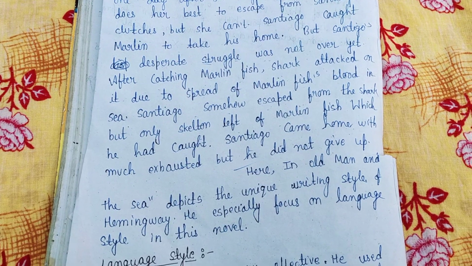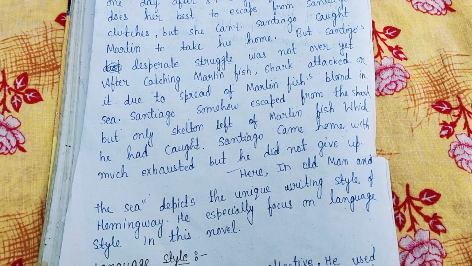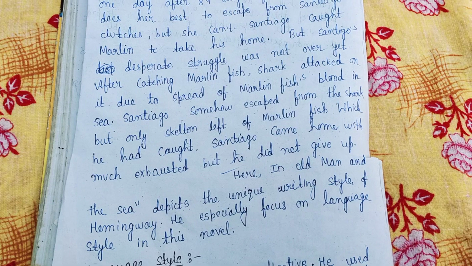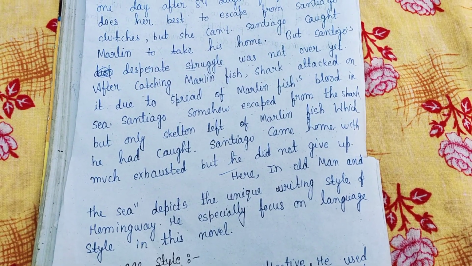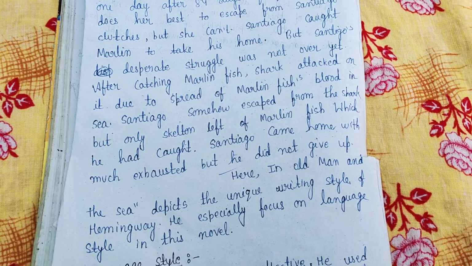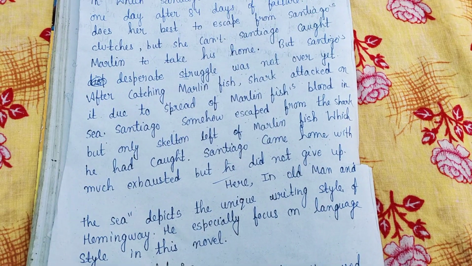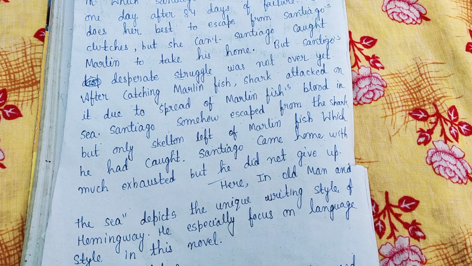Santiago's desperate struggle was not over yet. After catching the marlin fish, sharks attacked it due to the spread of the marlin's blood in the sea. Santiago somehow escaped from the sharks, but only the skeleton was left of the marlin he had caught. Santiago came home much exhausted, but he did not give up.